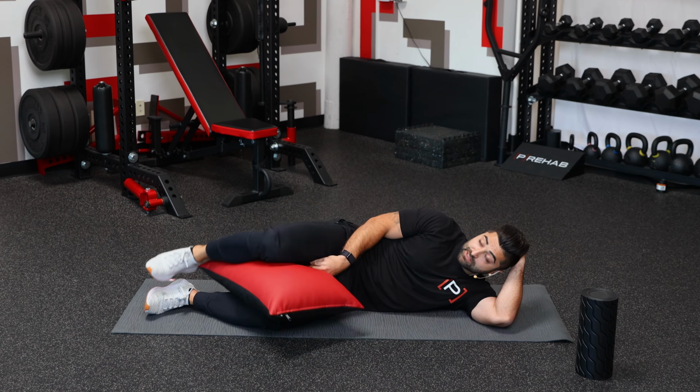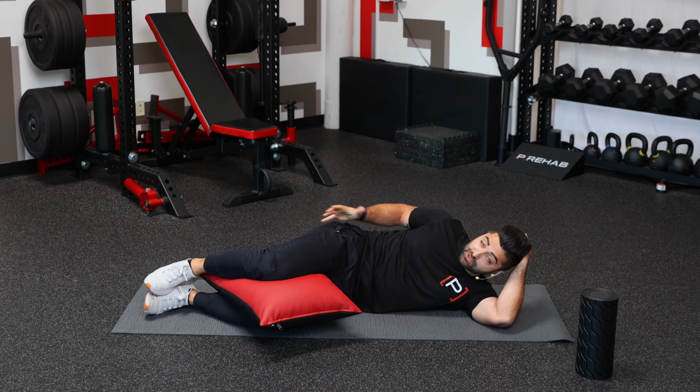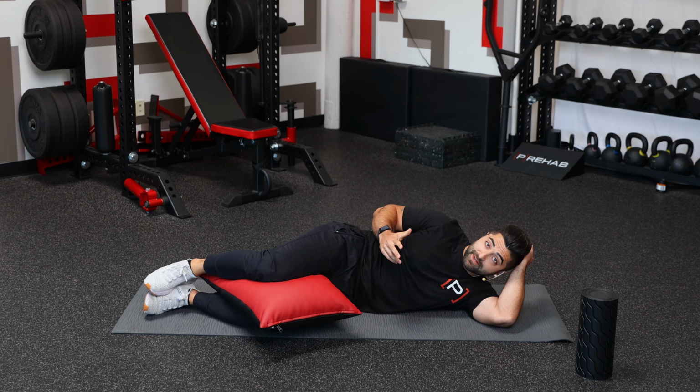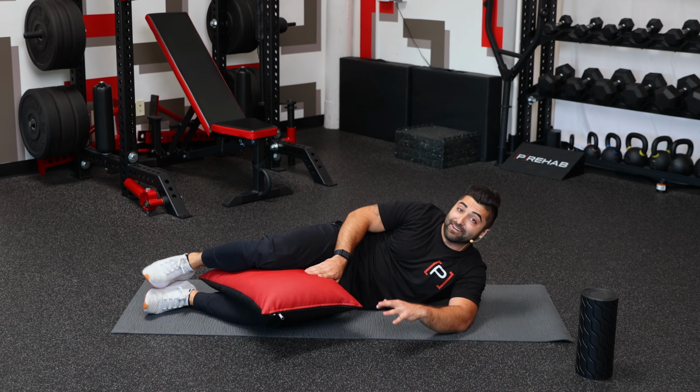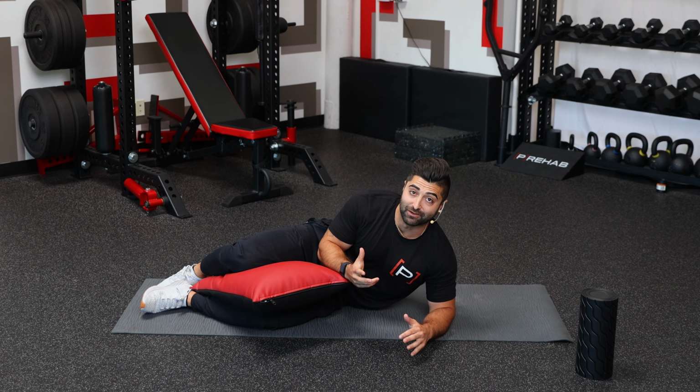Now, in addition to these, it's important to build up capacity of all the surrounding muscles like your glutes. Let's go into treatment of glute med tendinopathy because there's a lot of glute building with that.